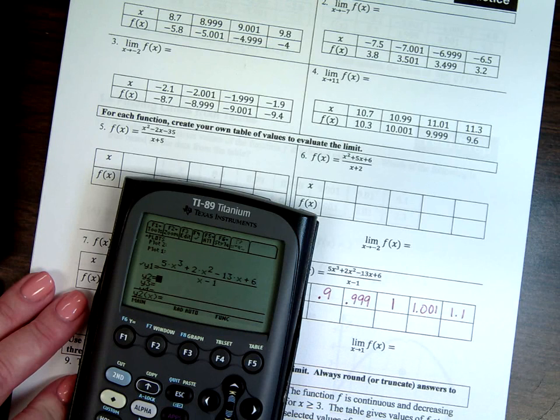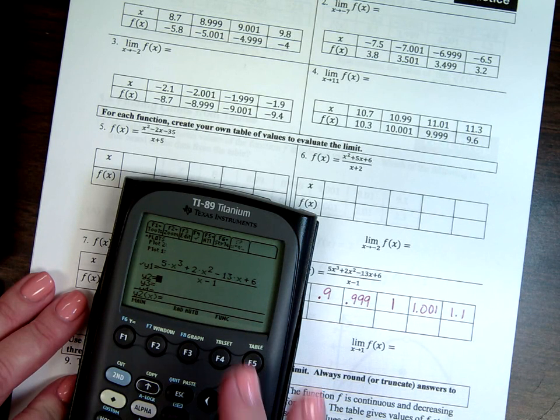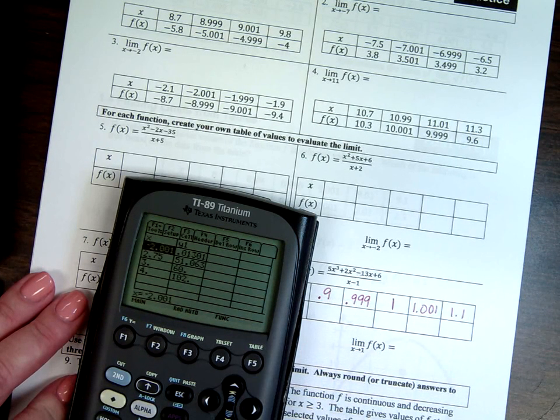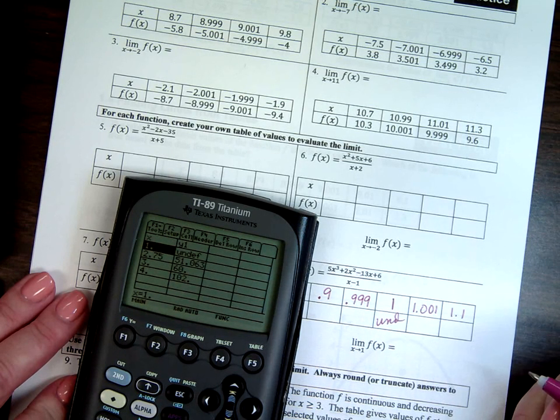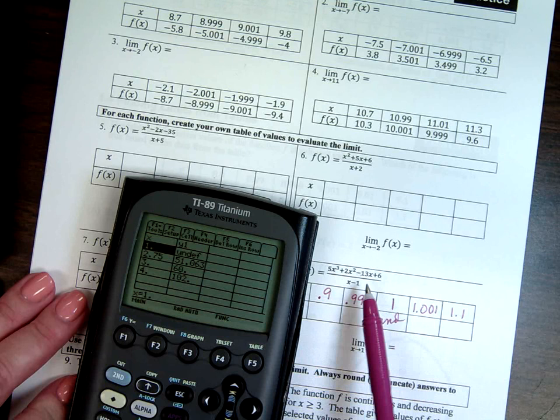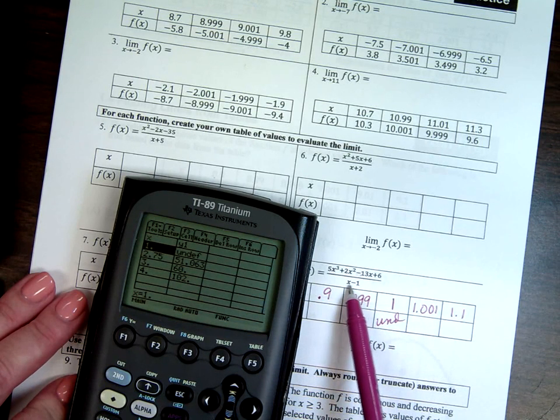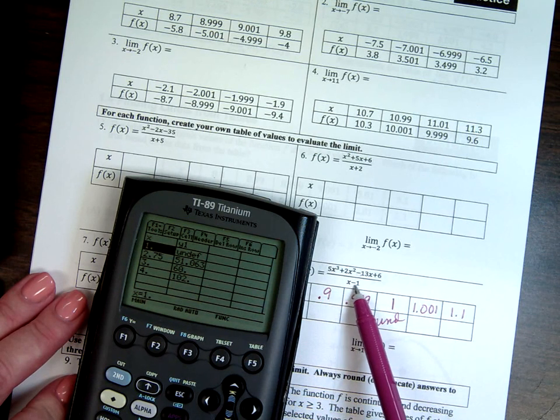So I'm going to do the Gatorade button in F5, and I can put in my values. So I put in 0.9, I put in 0.999, I can put in 1 if I want to, and it says undefined, which it should. Think about that back in pre-calc days. If you had a denominator that was x minus 1 and you put a 1 in there, you'd have a 0 denominator. You can't have a 0 denominator, so that's why it's undefined.